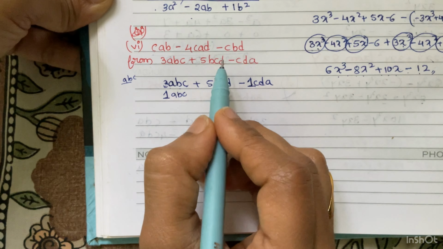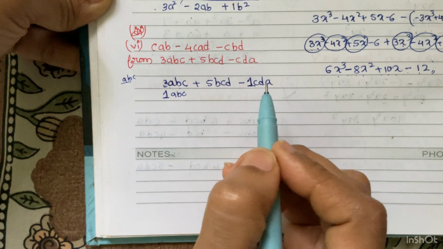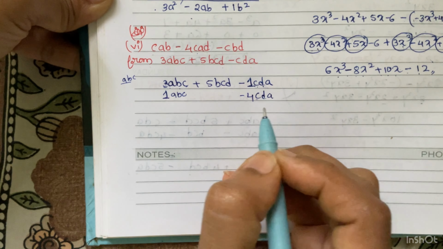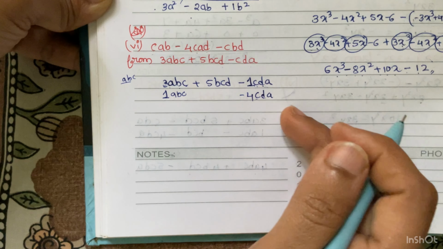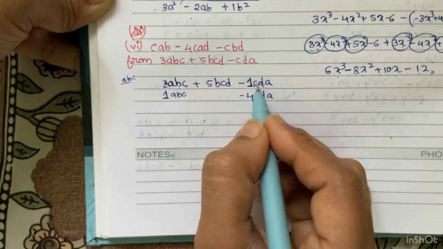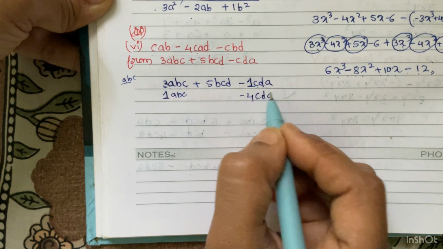After that, CAD here I'll find. So that is minus 4 CAD. I'm writing CDA, that is CAD. That way, after the addition or subtraction, we will not get confused with these letters.